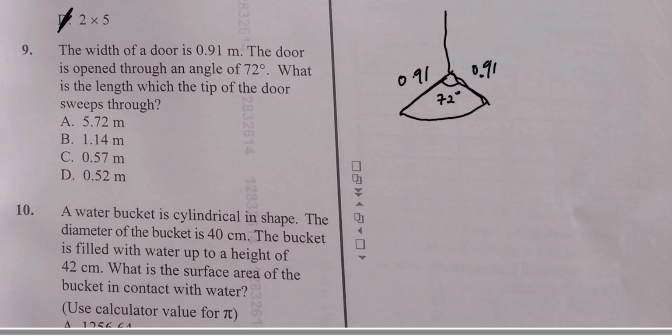And you've been told to find the length by which the tip of the door sweeps through this one. Basically, they're asking you to calculate the sector, the length of the arc. Okay, the length of the arc. So yeah, the length of the arc, which is very easy.